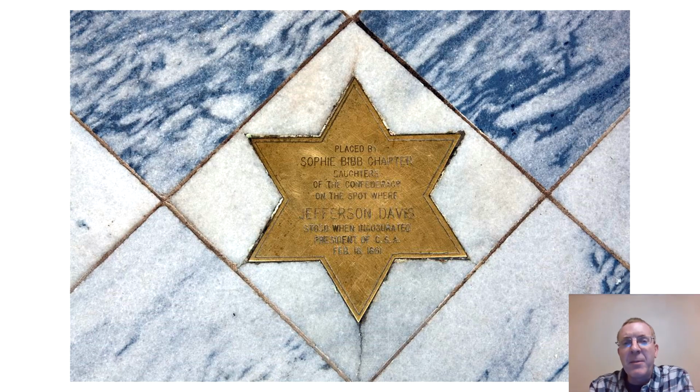Now, if you go to Montgomery, Alabama today and you go to the State House, you will see underneath the columns there is a bronze star which is affixed to one of the tiles on the ground there, and that marks where Jefferson Davis stood when he gave his inaugural speech in 1861. Ironically, that is also the exact spot where Martin Luther King Jr. will stand in 1965 when he gave a very powerful speech marking the successful completion of the Selma to Montgomery March, which will play a huge role in the passage of the Voting Rights Act in 1965.